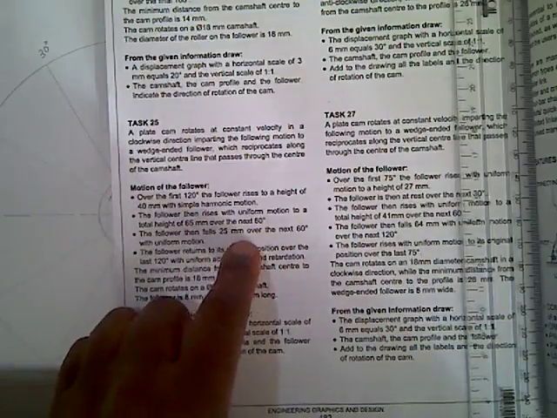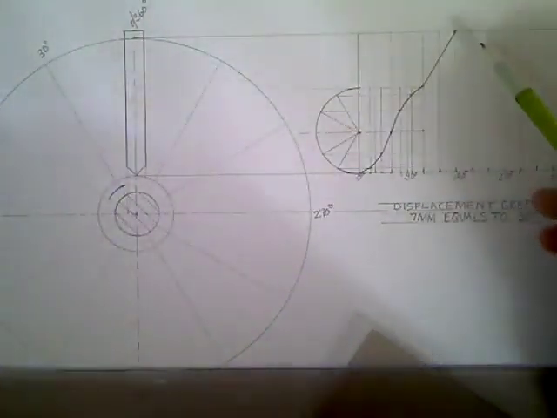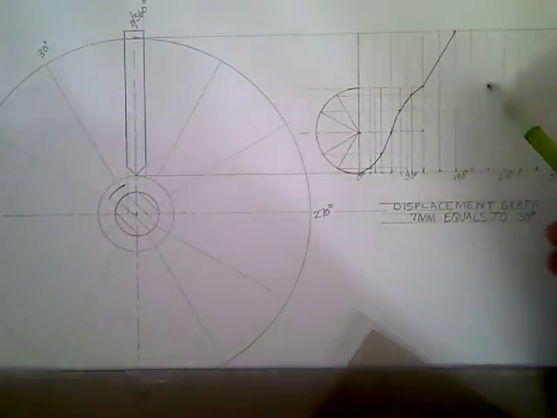Now the follower then falls 25 millimeters. It's going down now. It falls 25 millimeters over the next 60 degrees with uniform motion. When we say next 60, 30, 60 up until here.